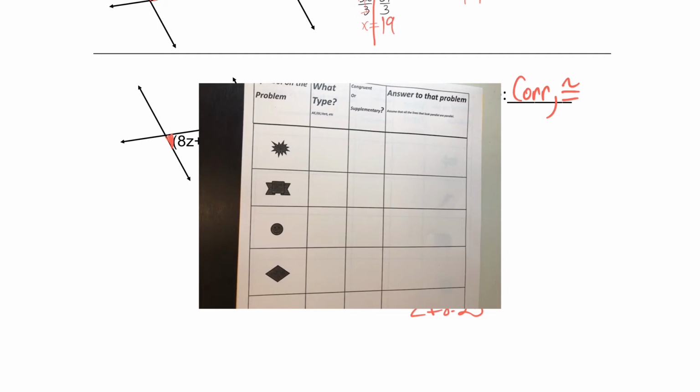So the first thing you're going to do in this column is say what type it is. You're going to tell me is it alternate interior, alternate exterior, same side interior, that type of stuff. The next column you're going to tell me is it congruent or supplementary. Then in the last column, you're going to find the answer to that problem. And I want to see work. I don't want to just see x equals something. I want to see the work for it.